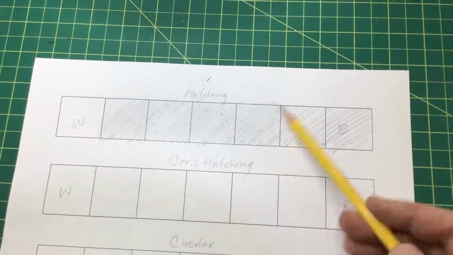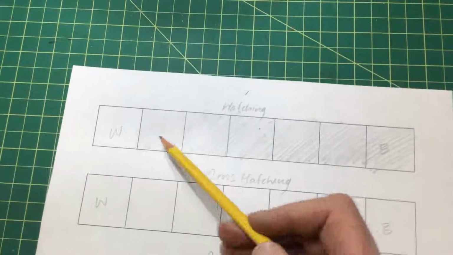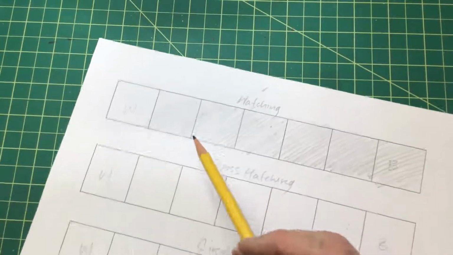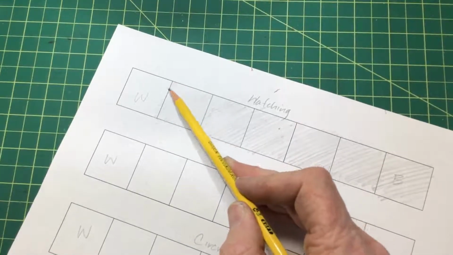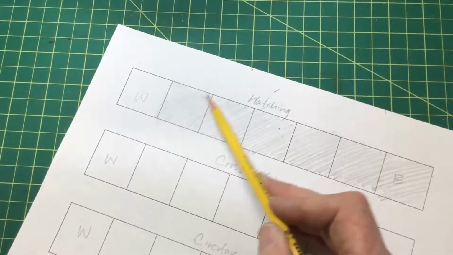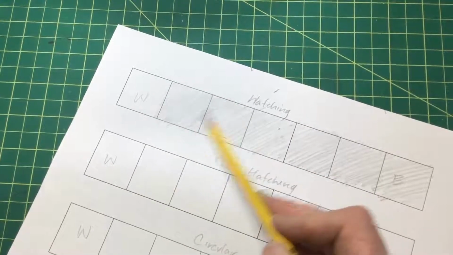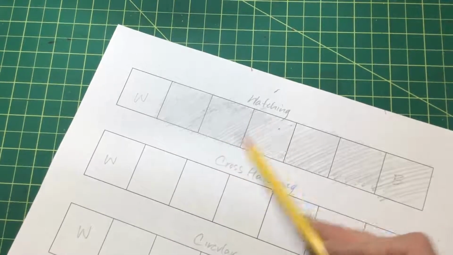You've got to be a patient shader. You want to just change your angle ever so slightly. So I just changed the angle of my paper slightly. And that way, I'm just going to do another row, and I'm going to do it again. And that smooths out these lines that I had in my shading the first time.